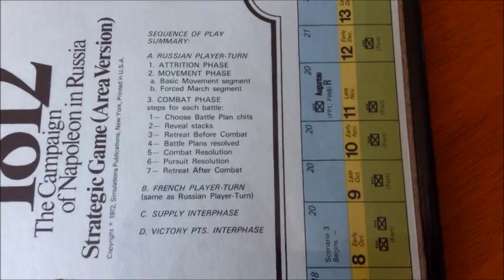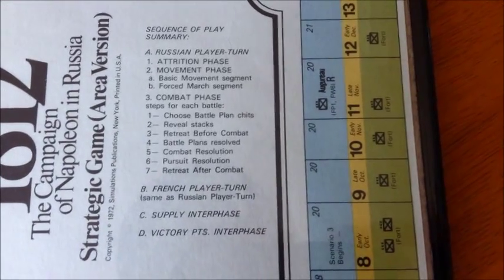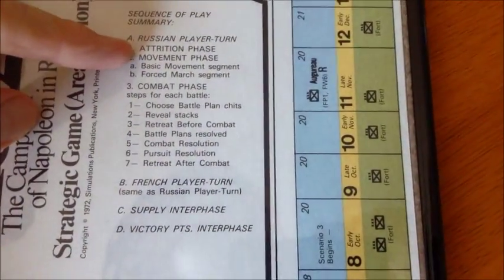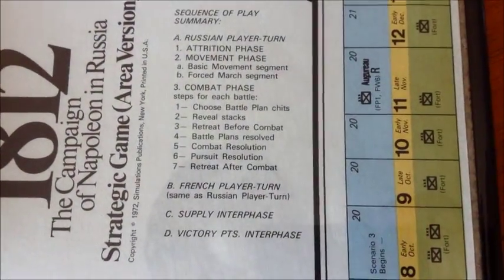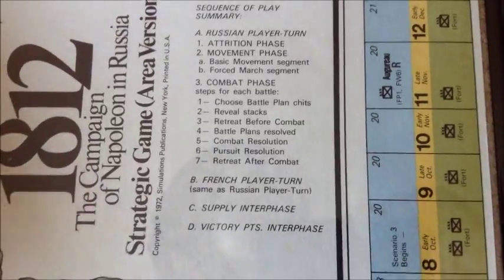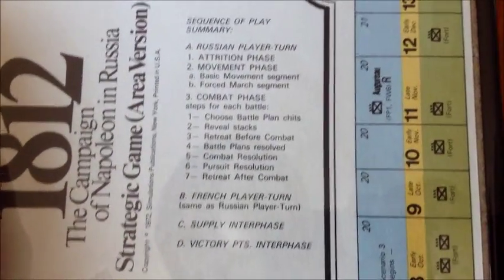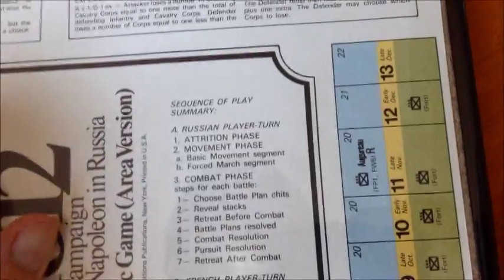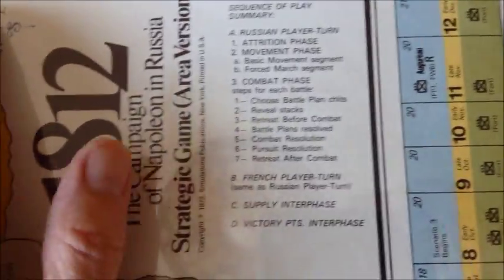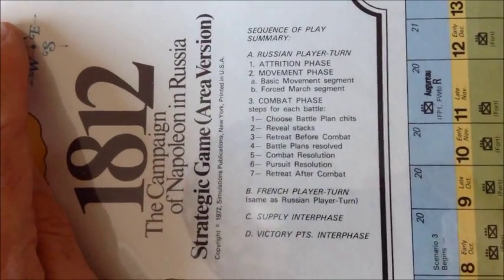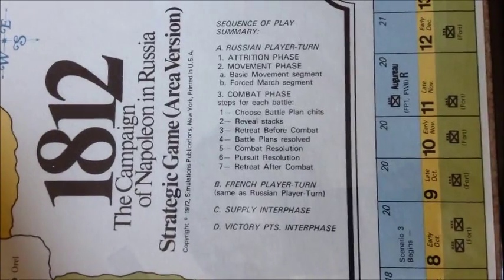Here we have the sequence of play. Russians played first, and one of the most important phases was this attrition phase, where each side just randomly rolled on the die to see how many corps left the map. And that could be brutal, depending on what time it was. The French moved after, then you had a supply interphase, where both units had to be in supply after all the holocaust of movement and attrition.